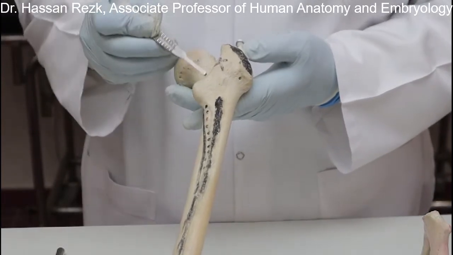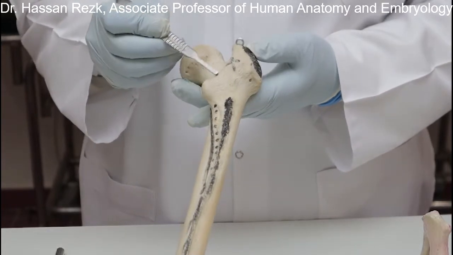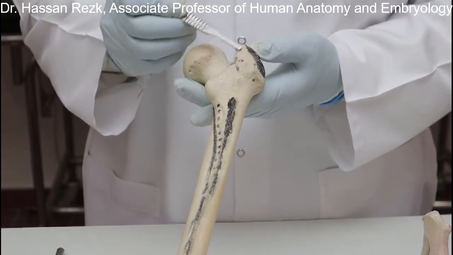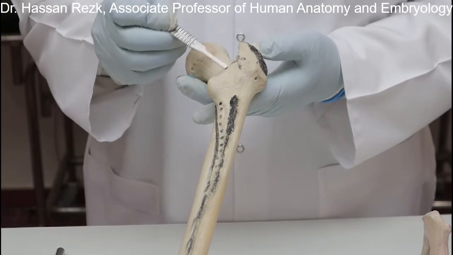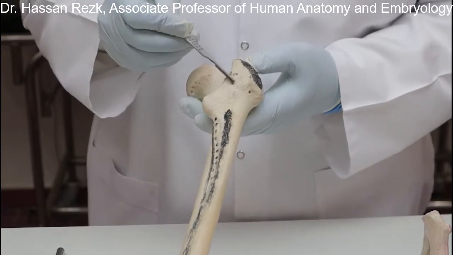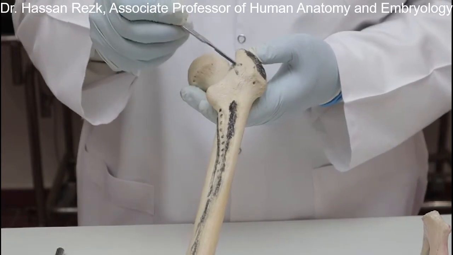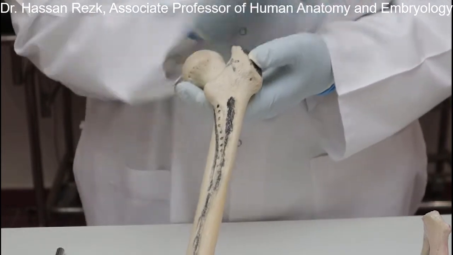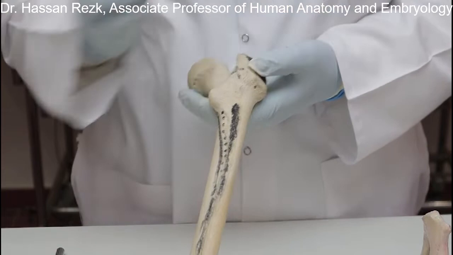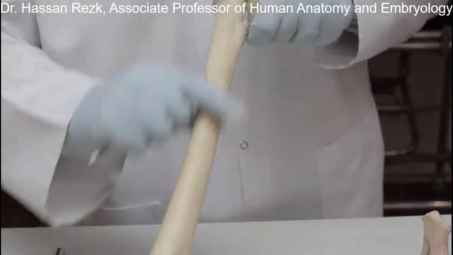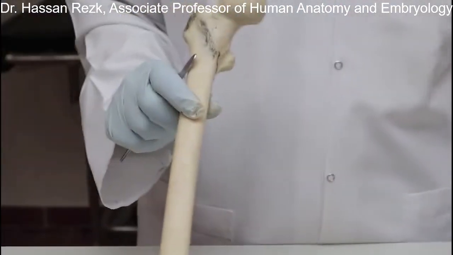Above the gluteal tuberosity, we have this crest, which is the intertrochanteric crest, and the intertrochanteric crest shows this elevation, which is known as the quadrate tubercle. So these are the features for the shaft of the femur.